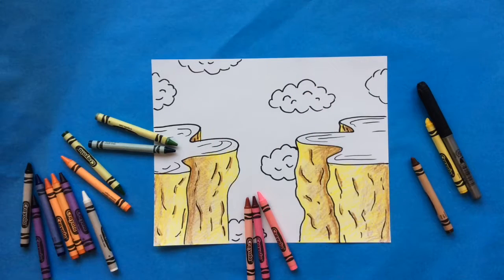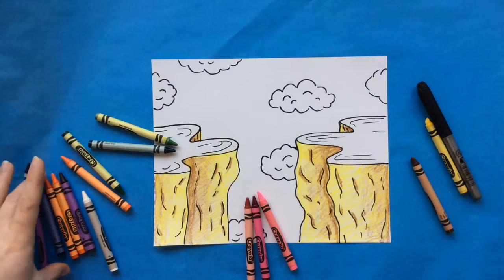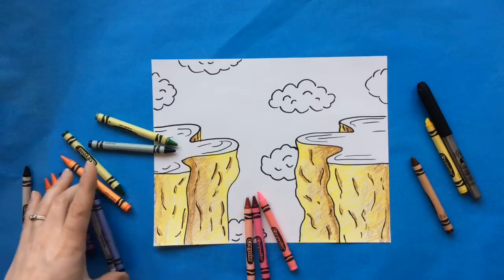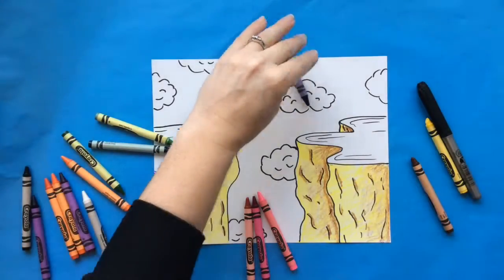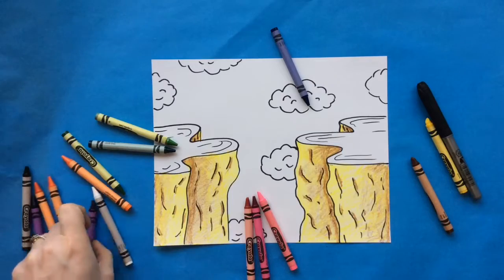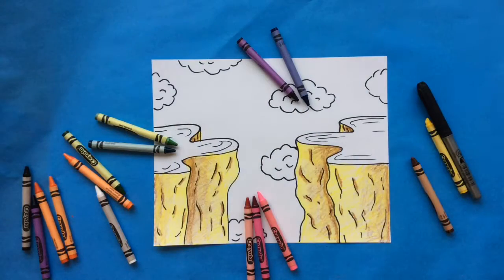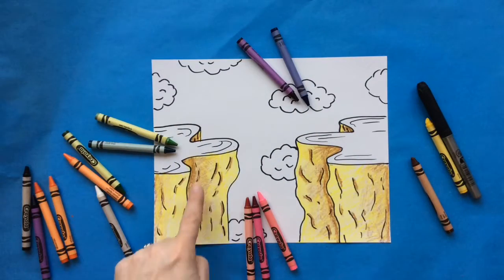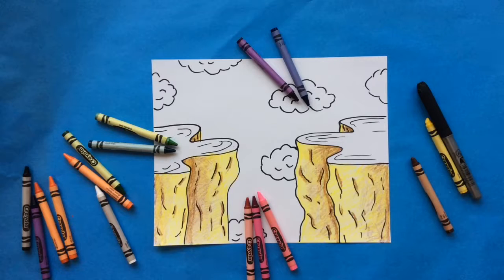And then for the clouds, we're also going to give them color. Not always do you see color in clouds, but we're going to give a little bit of color. So maybe this blue with a darker purple inside. So I'm going to continue to color using combination of colors and blending and mixing my colors.